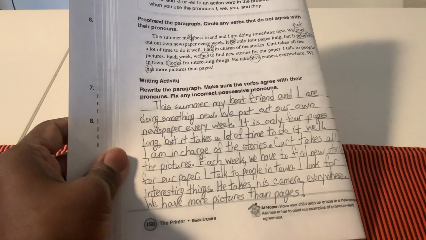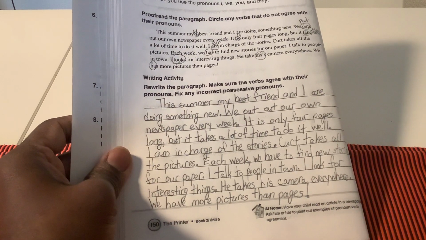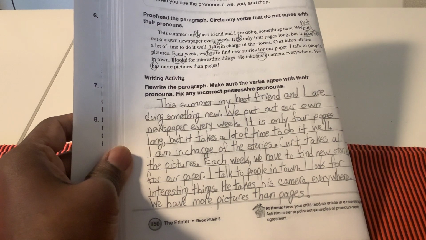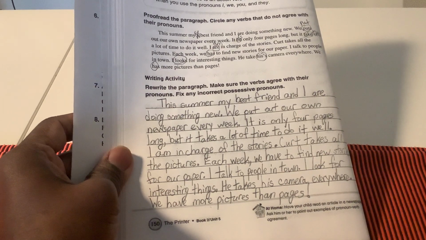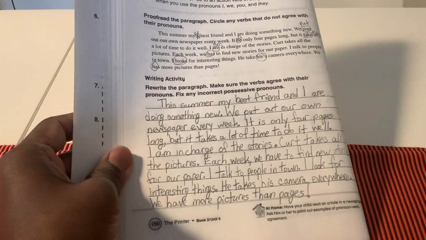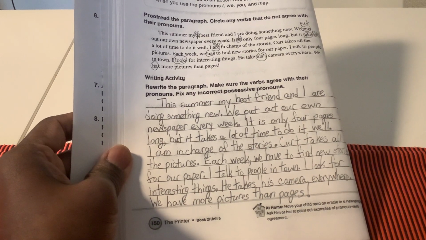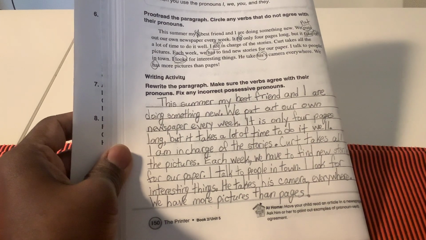Please check the paragraph very carefully and make sure that your verbs agree with the pronouns, and make sure that you have fixed any incorrect possessive pronouns. Once you have completed that, please move on to page 151.